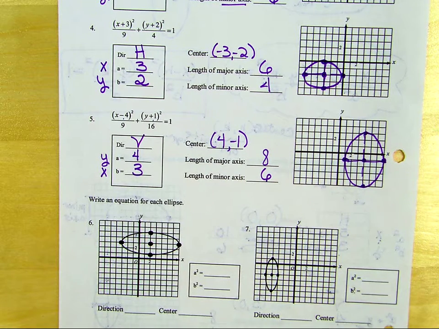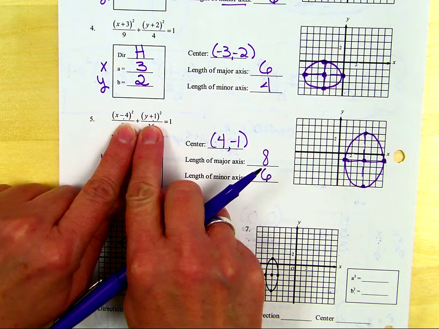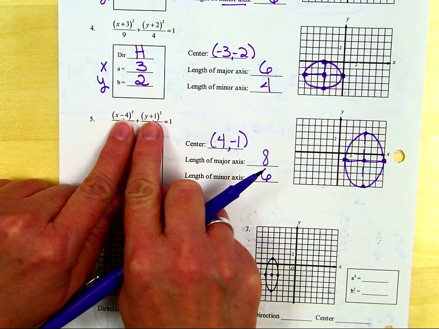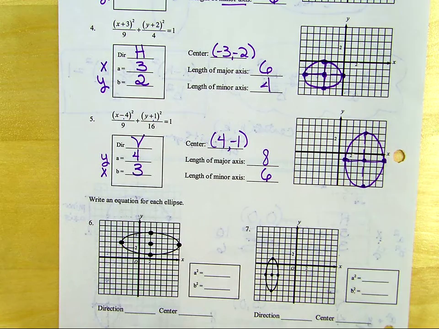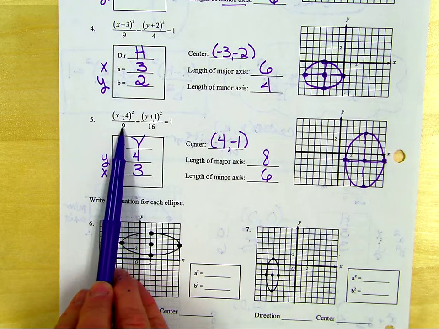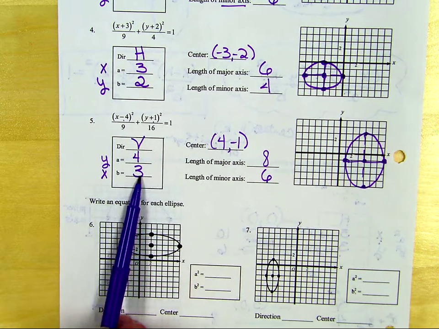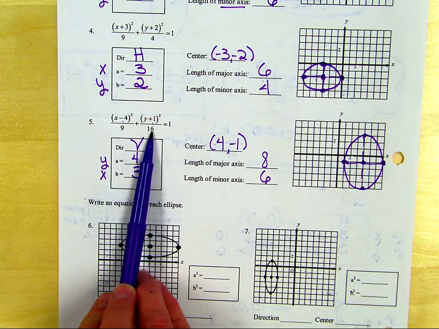So if we're given the equation, we can find the center exactly the way we found it for a circle. And underneath, these are the 2 different radiuses squared. So this radius squared is 9. That makes the radius 3. This radius squared is 16. That makes the radius 4.